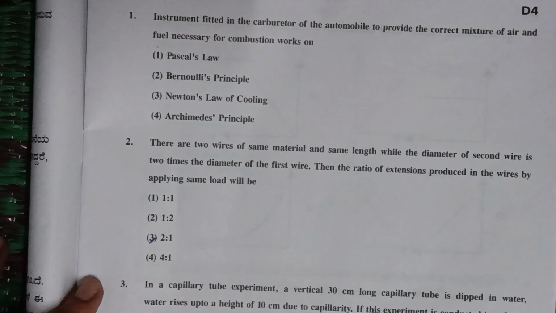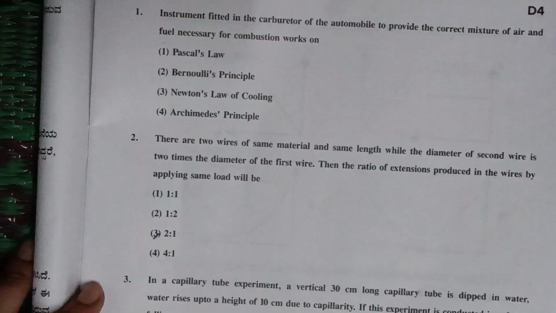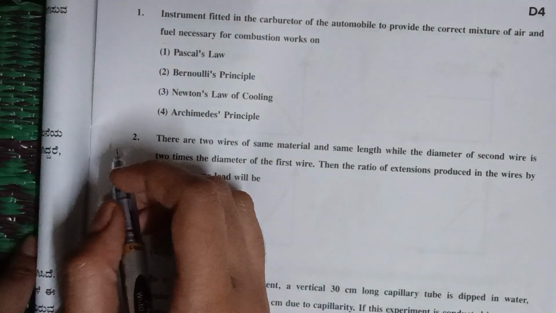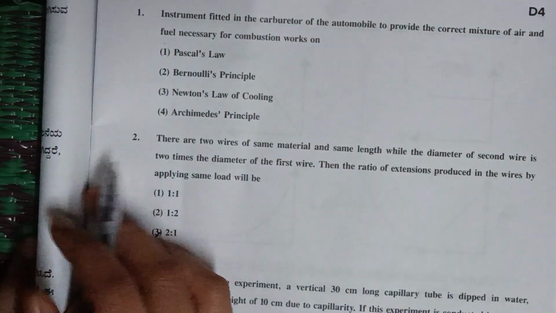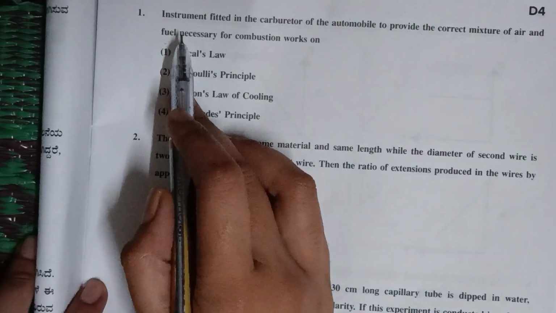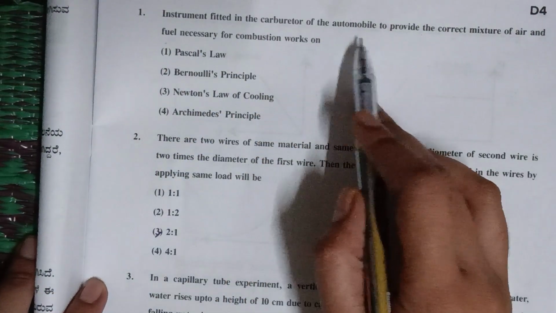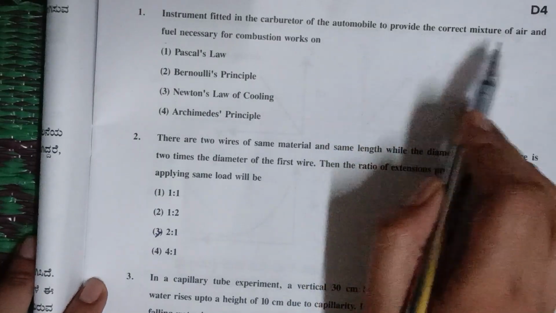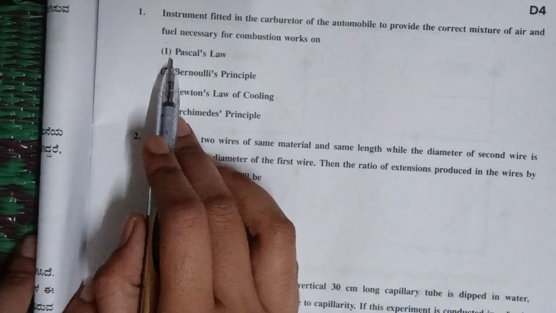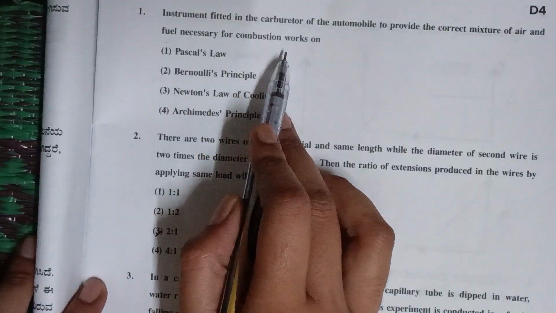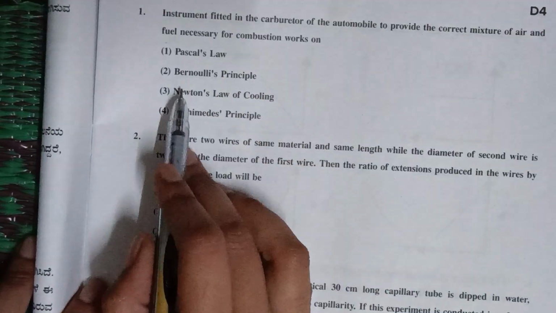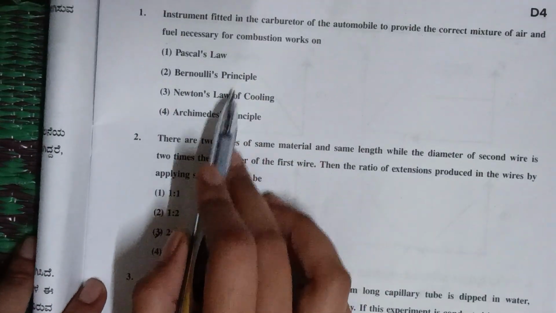Today we are going to discuss the answers of physics KCET exam. The first question is: instrument fitted in a carburetor of the automobile to provide the correct mixture of air and fuel necessary for combustion works on. Option 2 is the right answer.